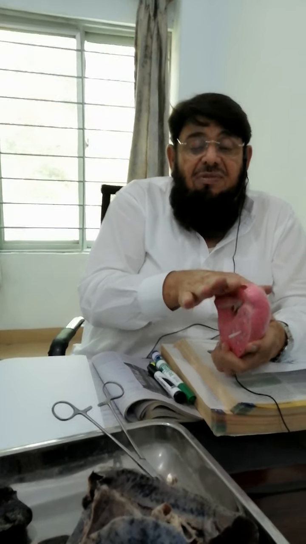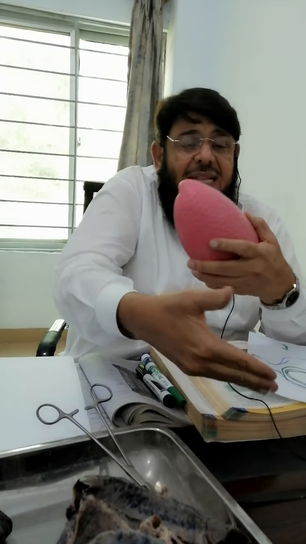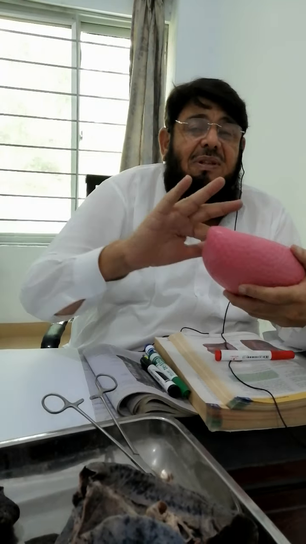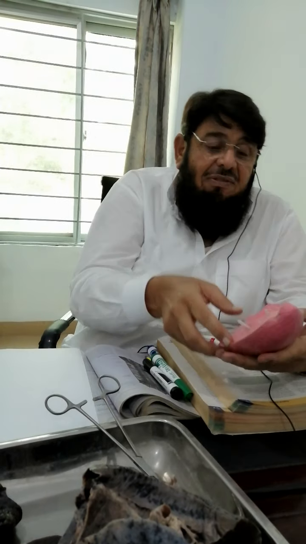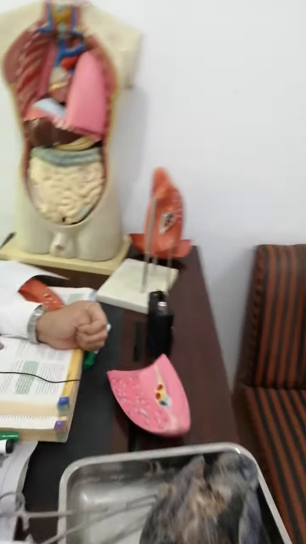You can see it starts from over here and it covers the lung tissue. When it reaches over here, from this it is reflected over the thoracic wall and then comes like this and again unites with this layer. In this way, the pleura has two layers: the parietal layer, which is in contact with the thoracic wall, and the visceral layer, which is in contact with the lung tissue. Okay.